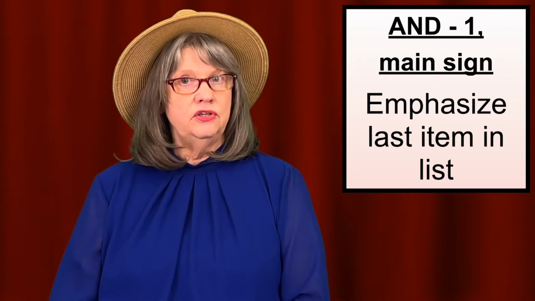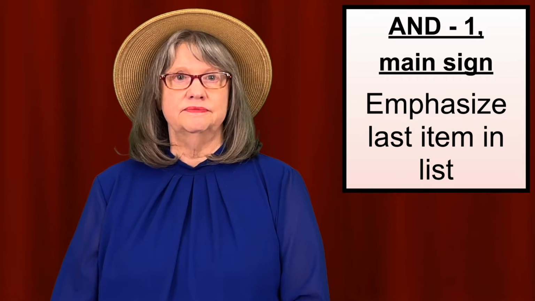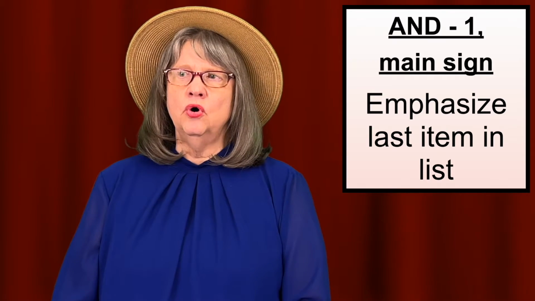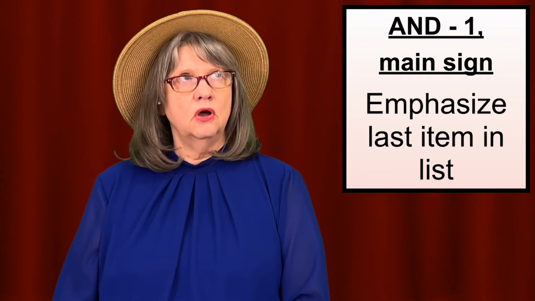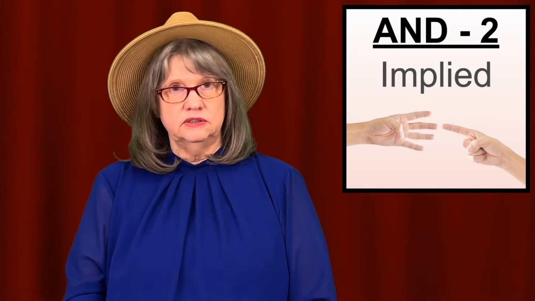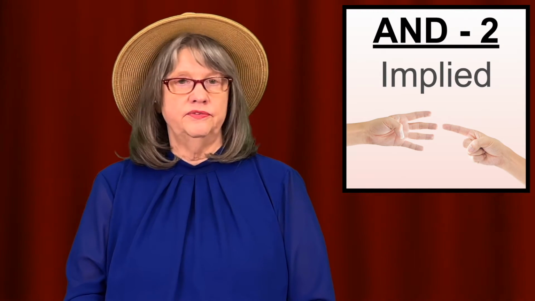Dr. Bill of the ASL University explains that and is not used very often compared to English, where it's used a lot. He says that in ASL, and is used for emphasis, to add or expound on a previous comment, or as a substitute for the English words like moreover, furthermore, additionally, along with. The second way of signing and is when it's not signed at all. It's implied in the sentence.